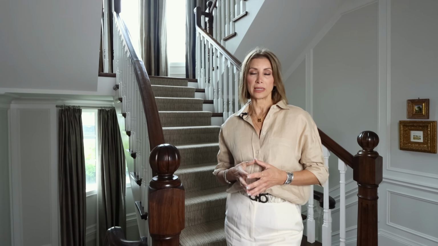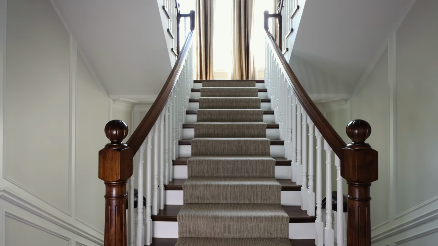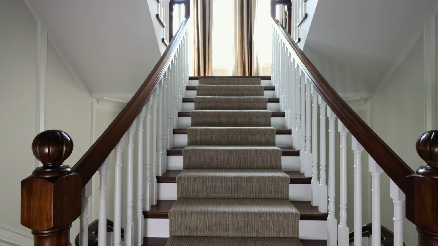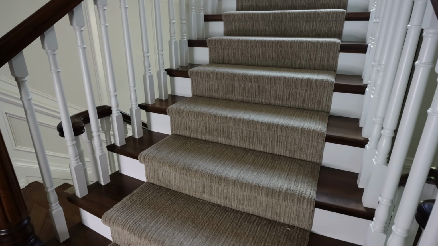Our final category is carpeting. So where to use it? I recommend to all of my luxury clients to put a runner on the stairs, as you see behind me. The other most common room for me to use broadloom or wall-to-wall carpeting is a bedroom.